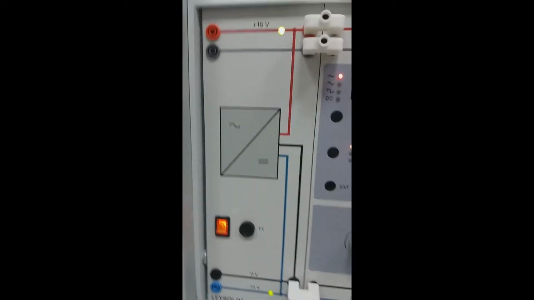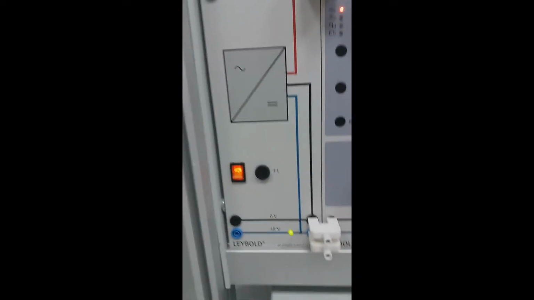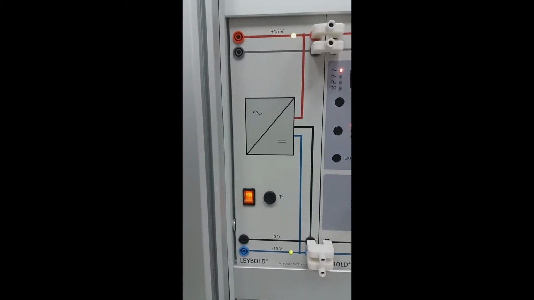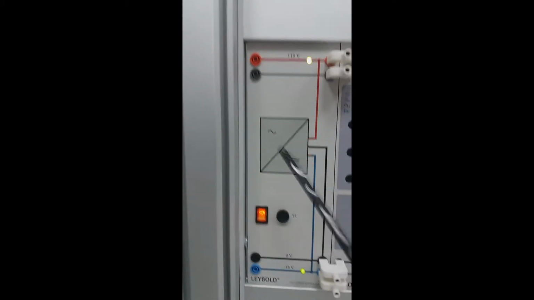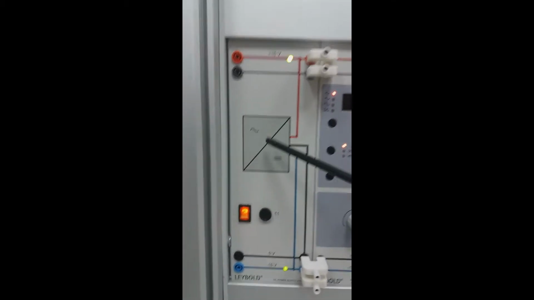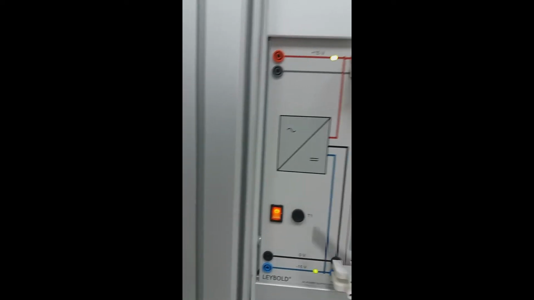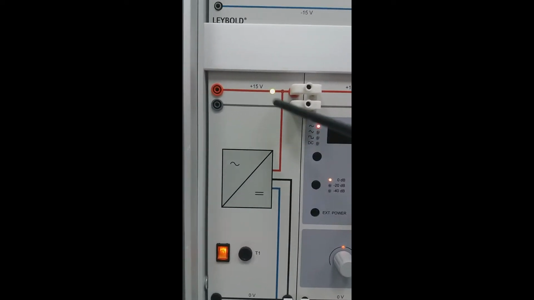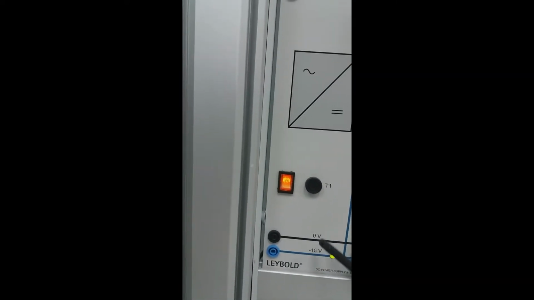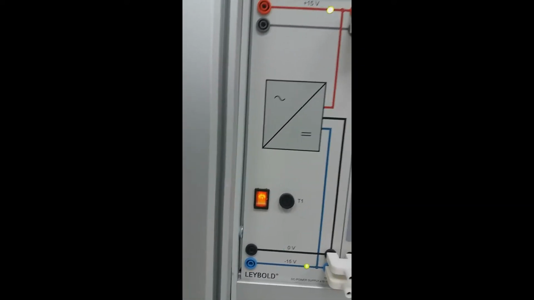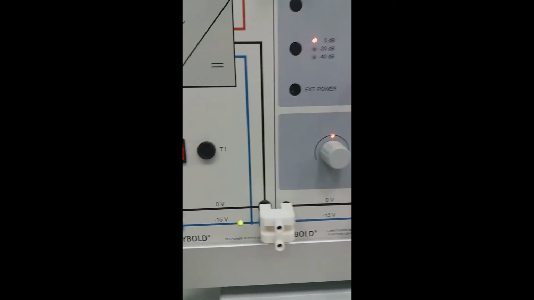As usual, here you can see we have a power supply. It is an AC to DC power supply, and it generates outputs of plus 15, minus 15 and 0 volts, right? So using these plugs, connect this power supply to the signal generator.